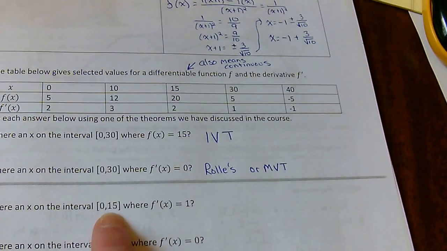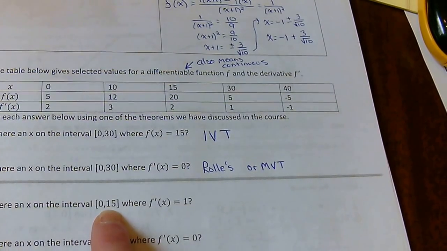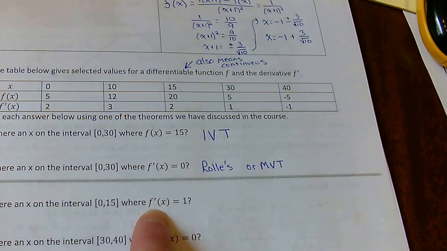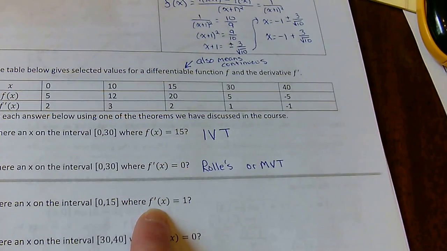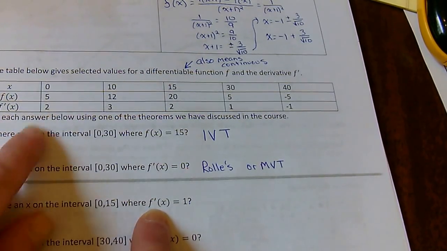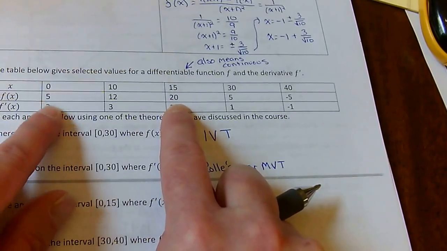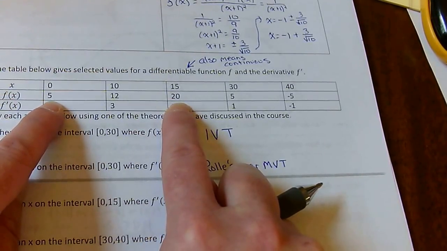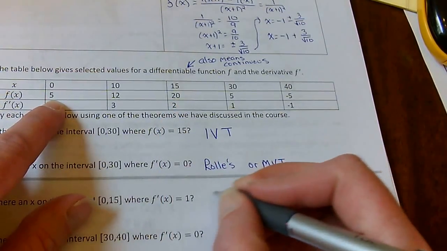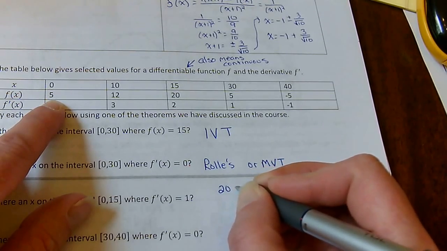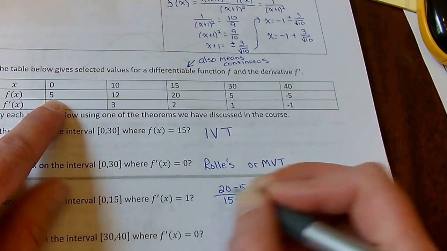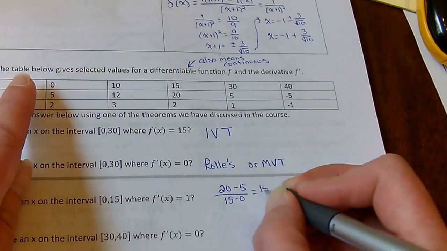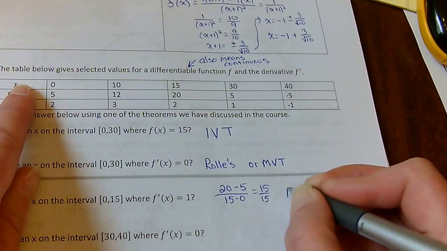Is there an x on the interval from 0 to 15 where f prime is 1? Well, the only way we could check for that is to use MVT and check what my average rate of change is. So that would be checking to see if 20 minus 5 over 15 minus 0 gives me a 1. If it does, then that's MVT.